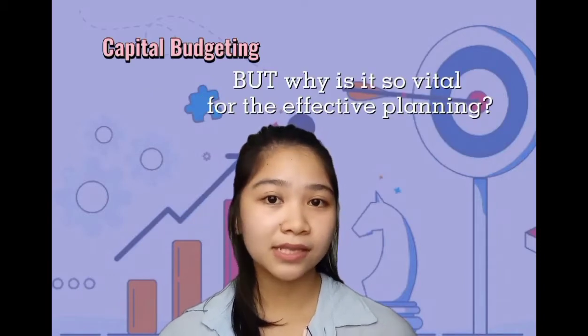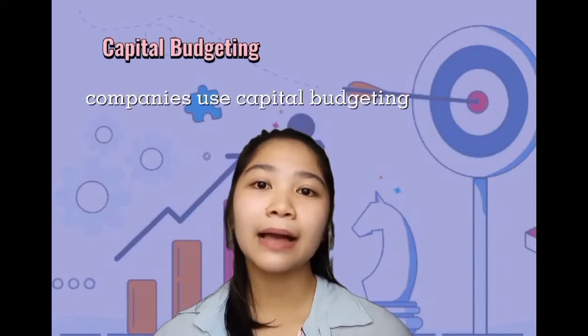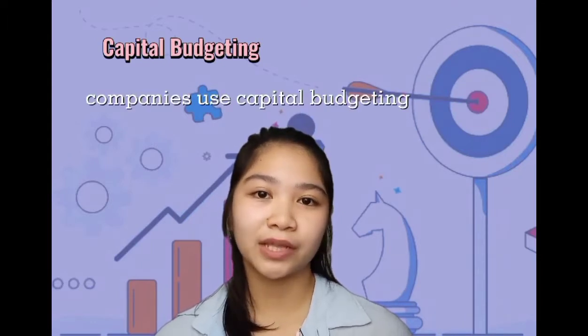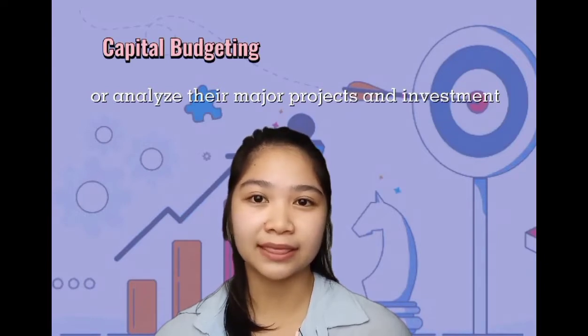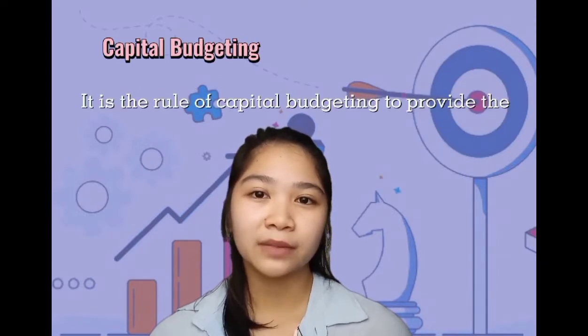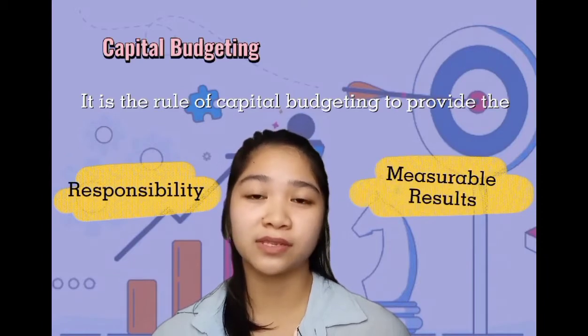But why is it so vital for effective planning? Companies use capital budgeting to evaluate or analyze their major projects and investments. It is the role of capital budgeting to provide responsibility and measurable results.